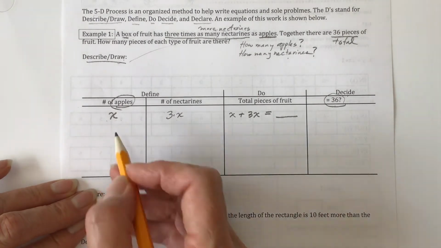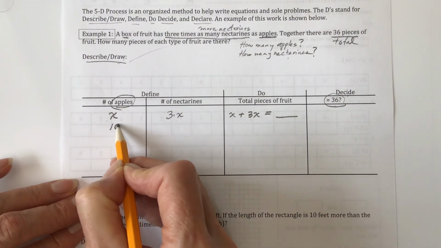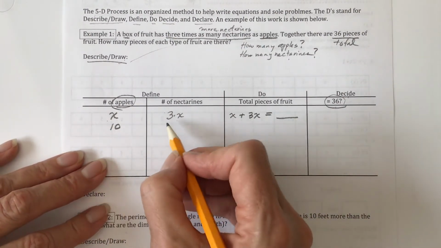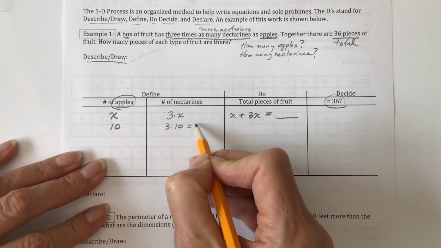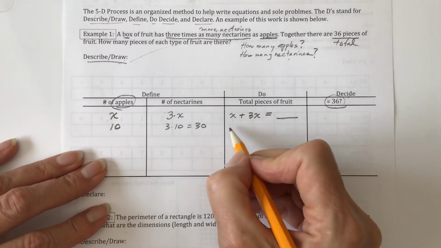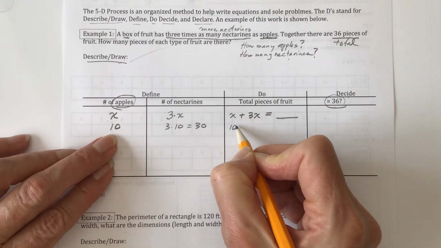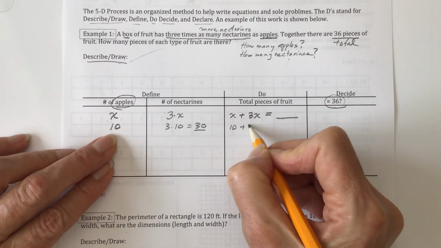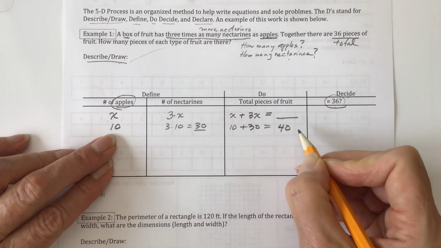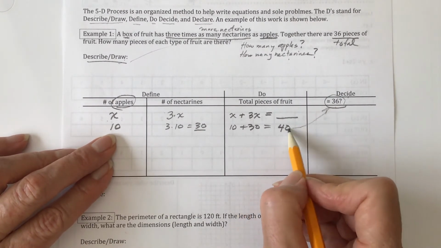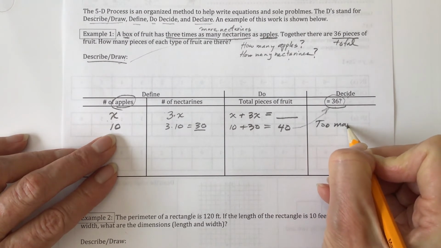We're going to guess. So we're going to start out with a guess of 10. That's a nice even number. So x is 10. The number of nectarines would be 3 times 10, so 30. And then we would add those together to get the pieces of fruit. So apples would be 10, plus the number of nectarines, which is 30. And together that is 40. Uh-oh. So that's too many. That doesn't work.